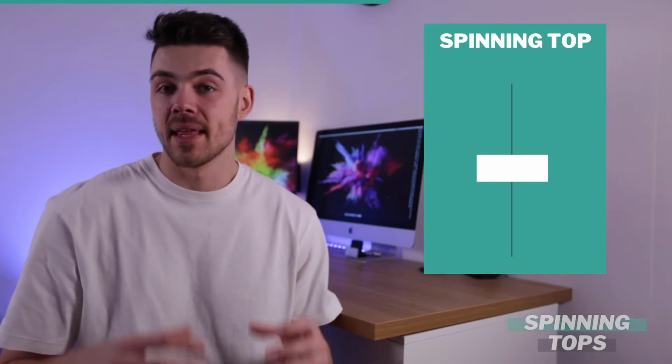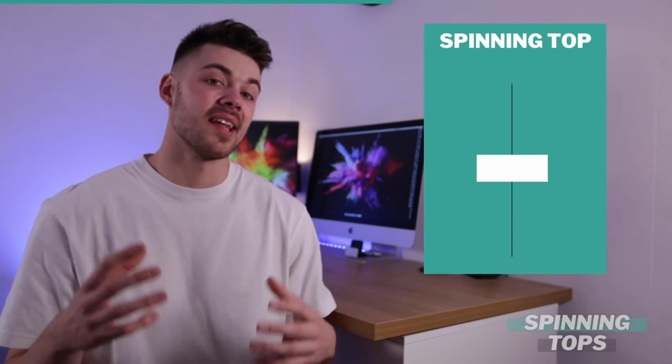Spinning tops are the next type of candlestick that we're going to take a look at. They have short bodies and long wicks that represent indecision between buyers and sellers. Often spinning tops will not form perfectly. It is far more important to keep in mind the intuition behind these candles, which is that they are continued indecision in the market, rather than just try and spot the exact setup.